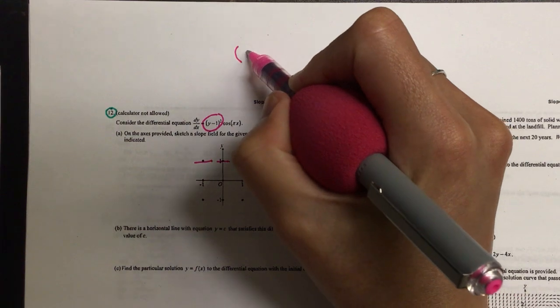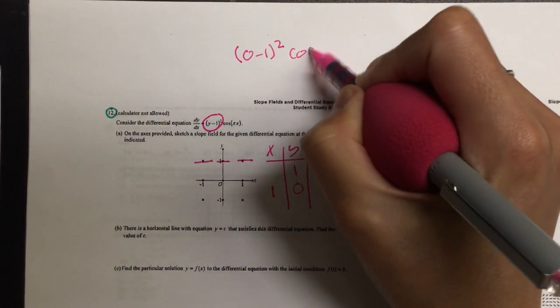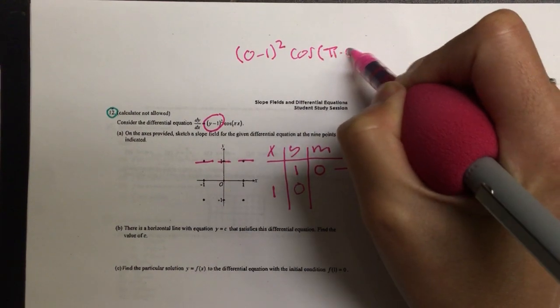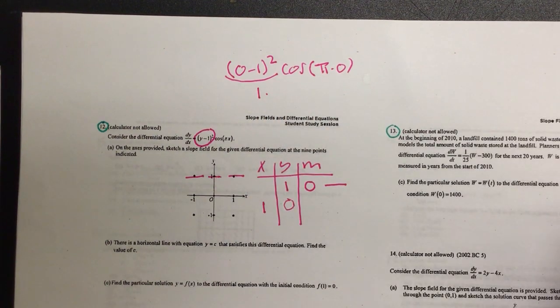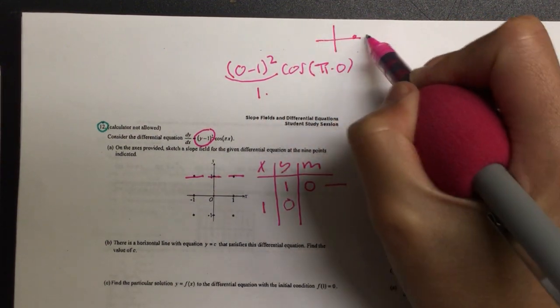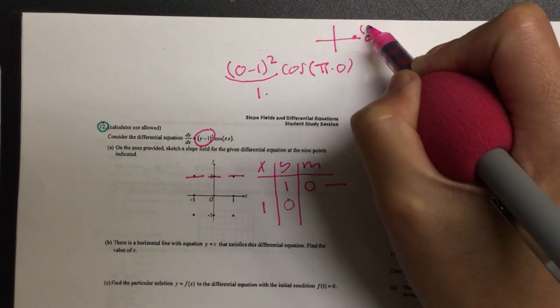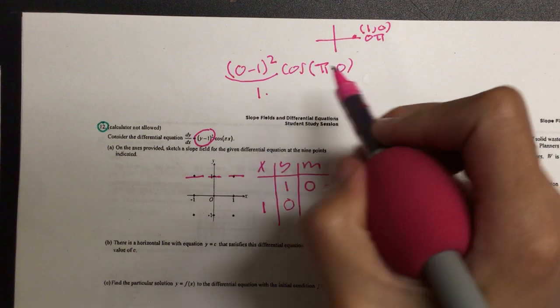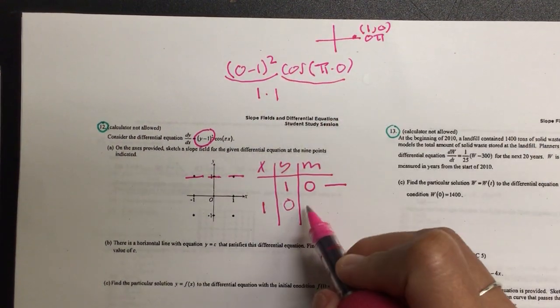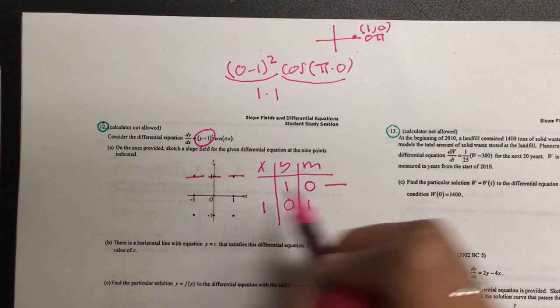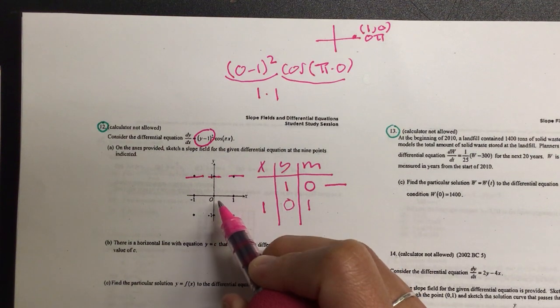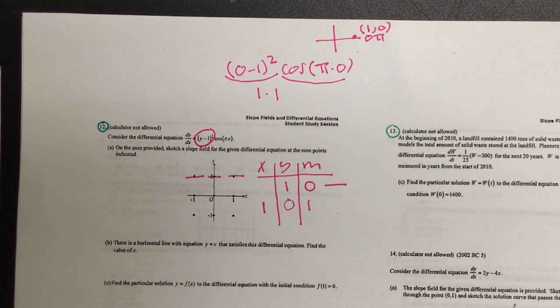So we have (0 minus 1) all squared, cosine of pi times 0. We know all this is going to give me 1. Now cosine of 0 is going to give me 1 at 0 pi. Our ordered pair is 1, 0. Isn't that basically 1? All of that is equal to 1. So our slope is positive 1. And the positive 1 slope looks like, which one was it? 1, 1, 0 right here. Was it a positive slope though? I have a negative slope for some reason.